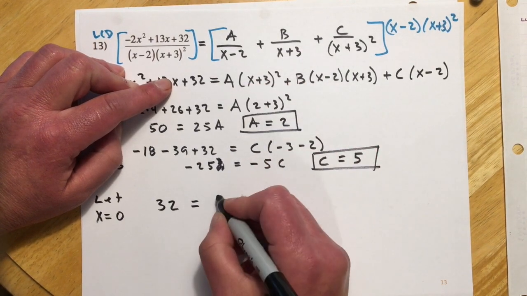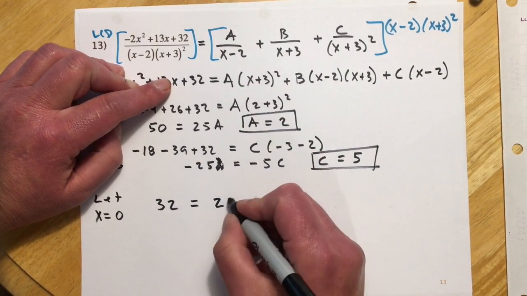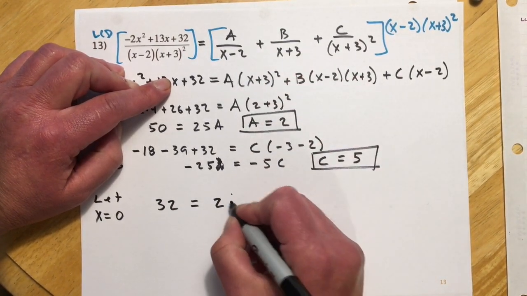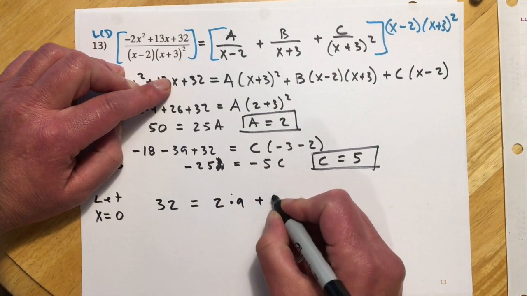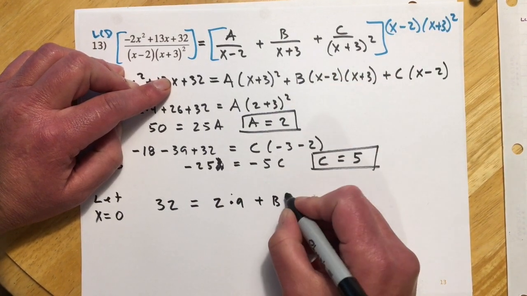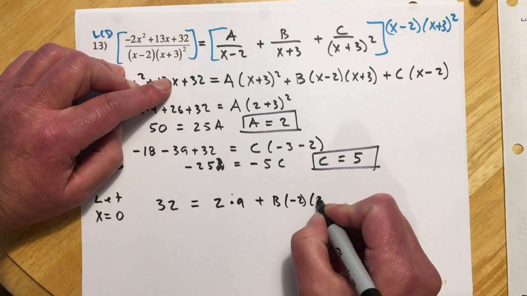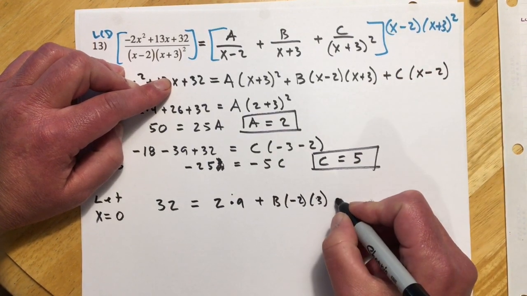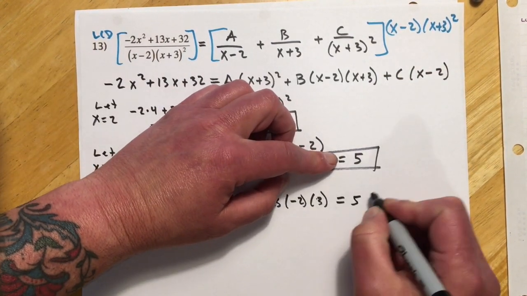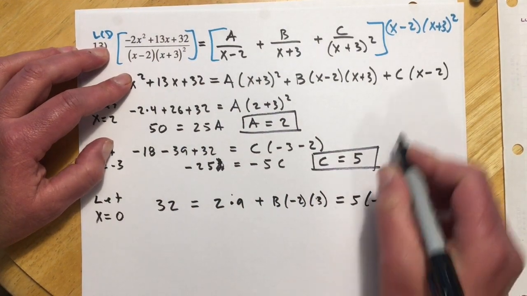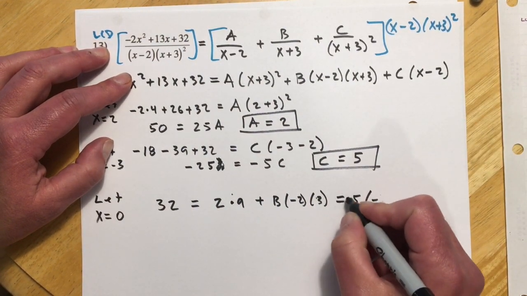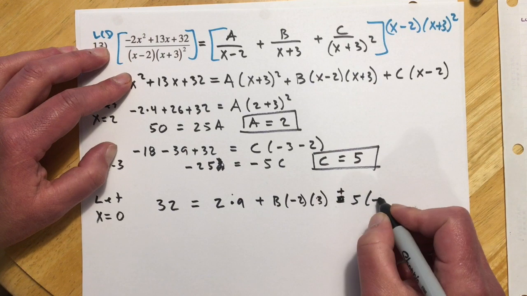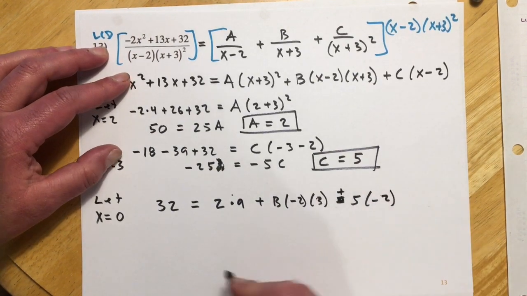A, it turns out, was 2, and that's going to be times 3 squared, so times 9. B is going to be times −2 and +3. C is 5, and that's going to be times −2.